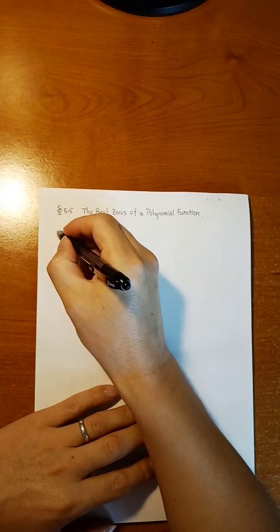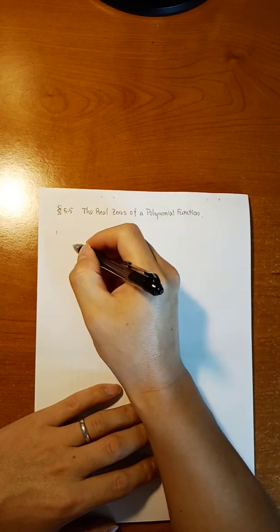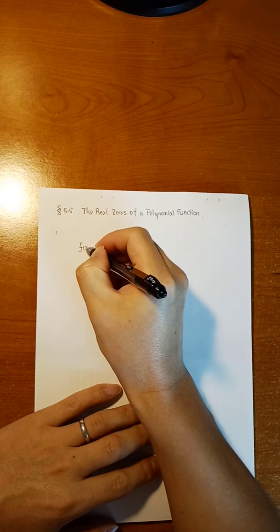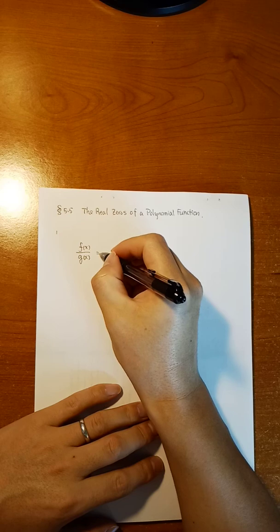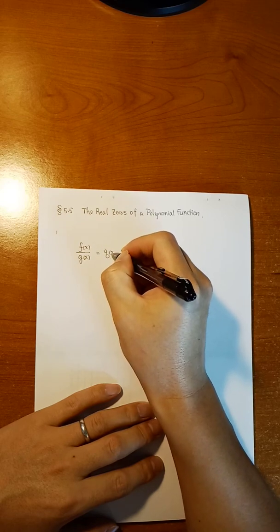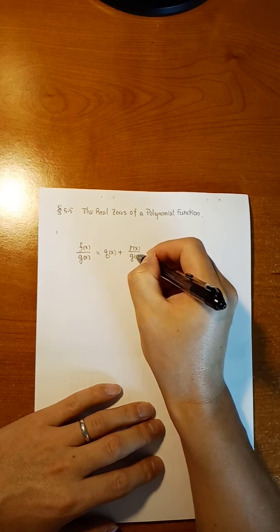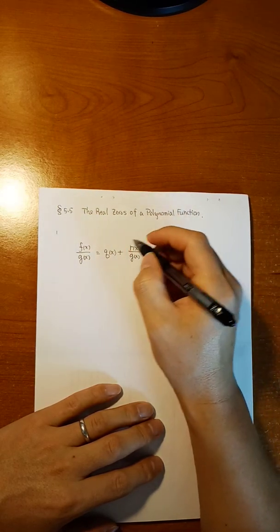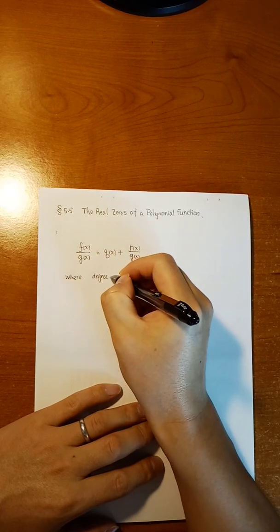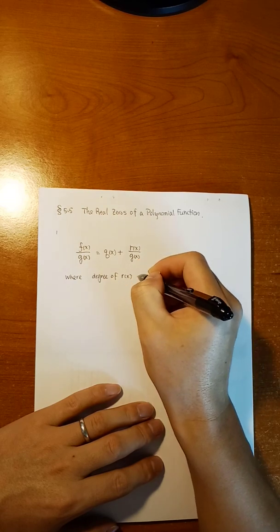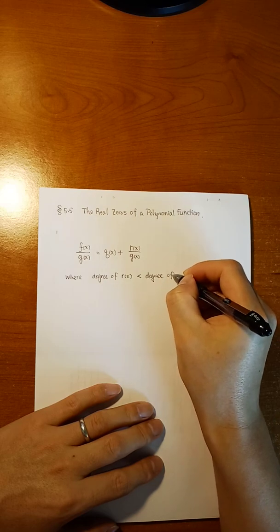Remember the division and factoring theorem. The long division is the following. If you have a polynomial f(x) over g(x), it is equal to another polynomial q(x) plus r(x) over g(x). Okay, this is long division where the degree of r(x) is strictly less than the degree of g(x).